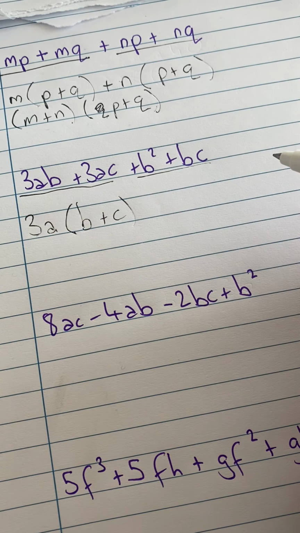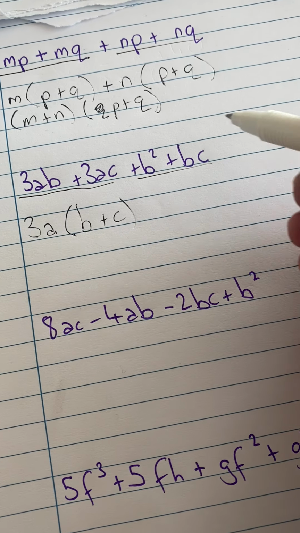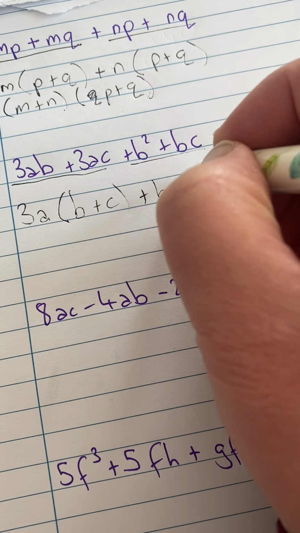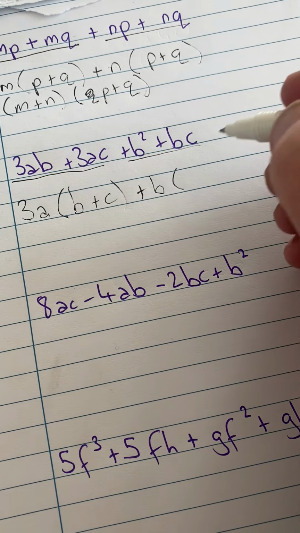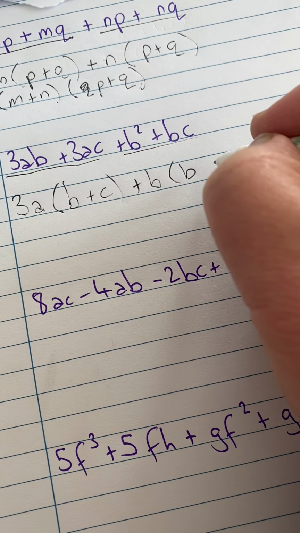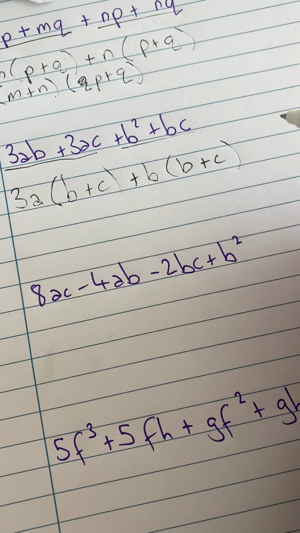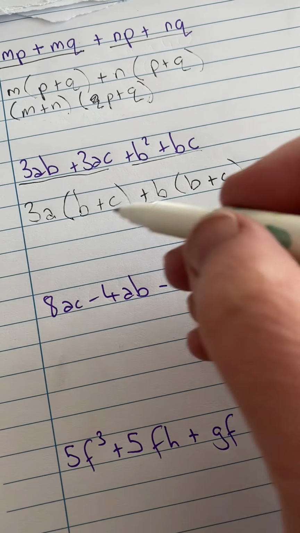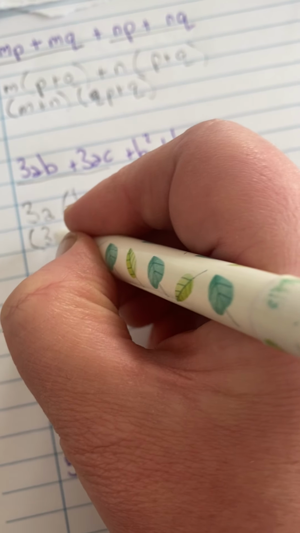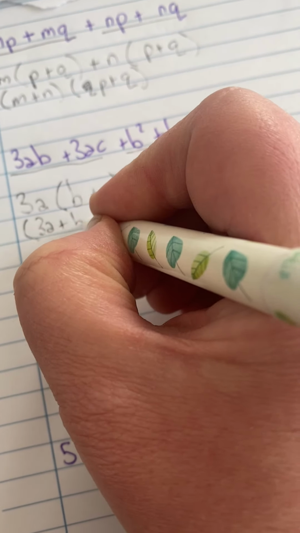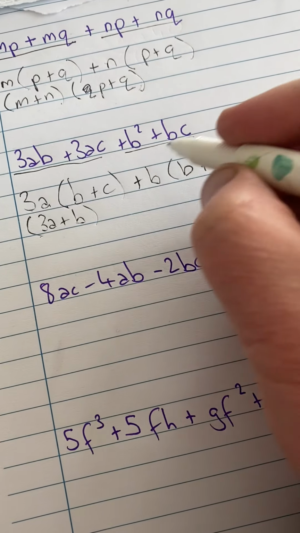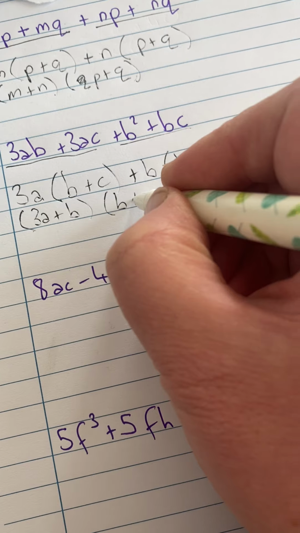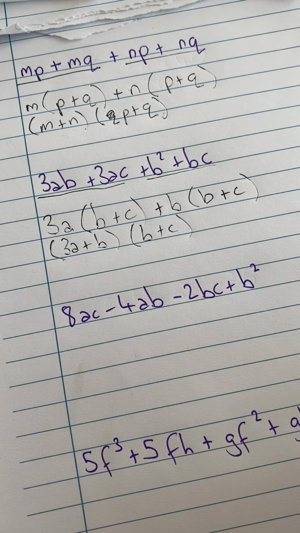Now I'm going to look at this one. What do they have in common? Well, they both have a B in common. So I'm going to pull out a B. B squared divided by B, well, there's one B left. BC divided by B is just C. So now that my brackets match, now I can do what I did before. I'm going to put the outside bits together, 3A plus B, and then I'm going to put my double bracket next to it as a single bracket, B plus C.